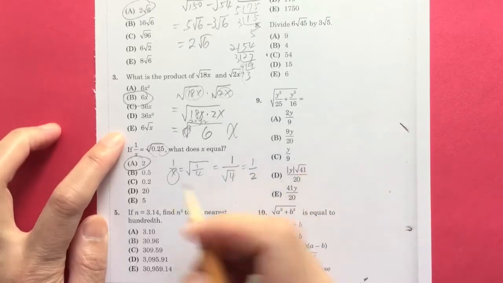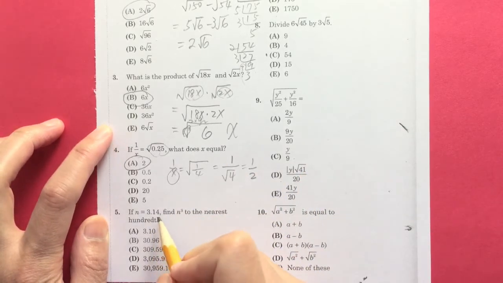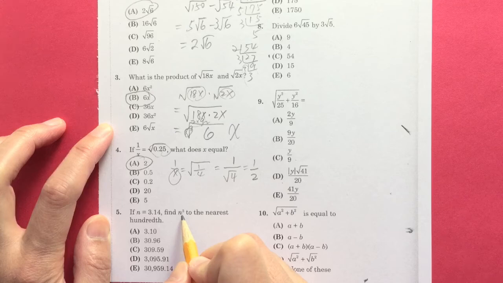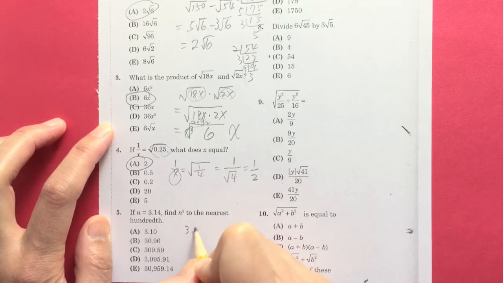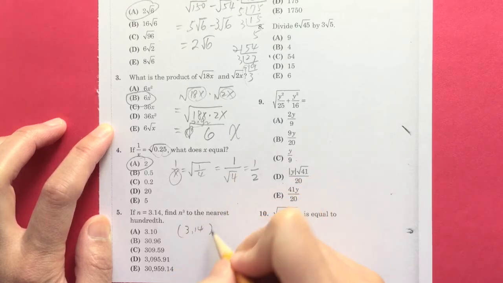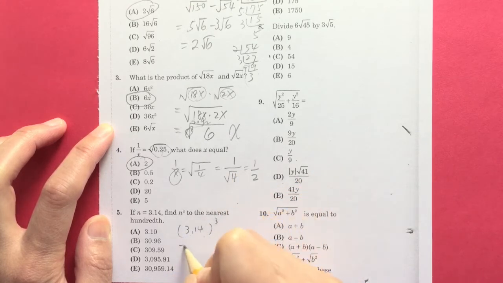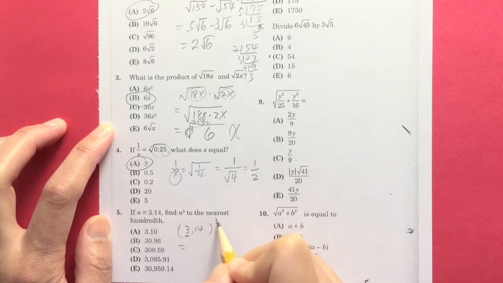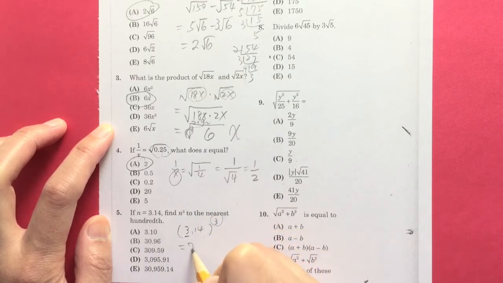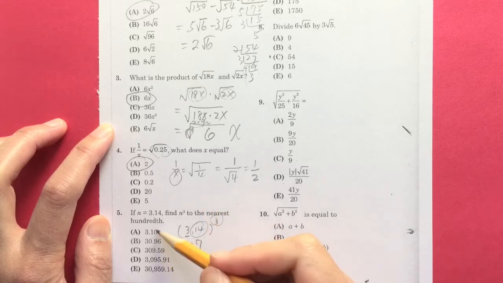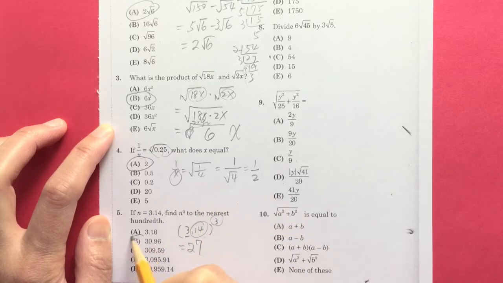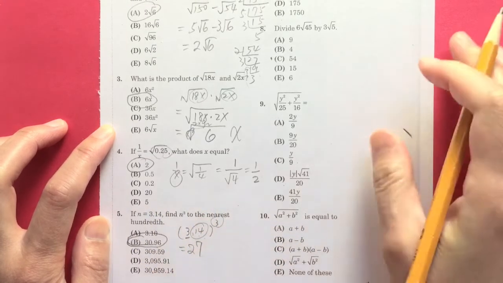Number 5. If n equals 3.14, find n to the third power to the nearest hundredths. So this times to the third power. We can just estimate. 3 to the third power is about 27. And here's the decimal, so it's going to be bigger than 27. So we're going to look at the answer. So B is the correct one.